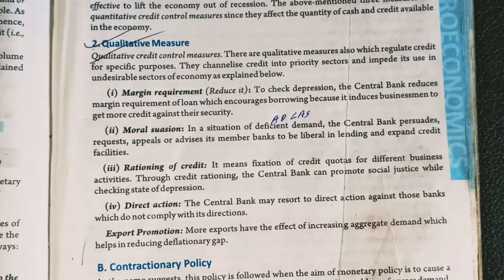Okay. Third is rationing of credit. It means fixation of credit quotas for different business activities, which means here the central bank will fix a different rate for different loans to the commercial banks so that the public will borrow or producers will take more loans, and which will promote social justice while tackling depression.